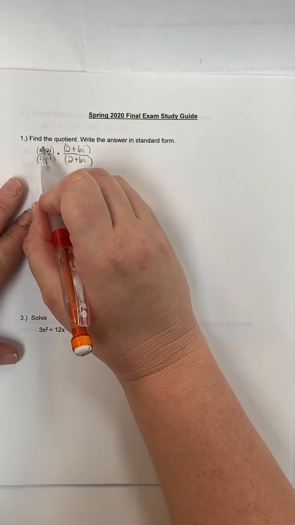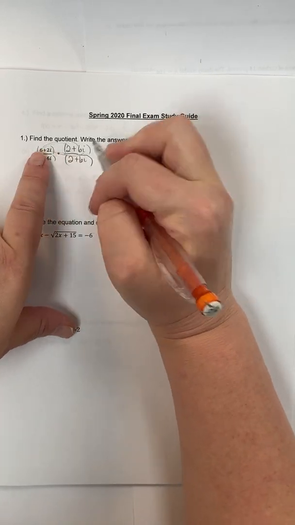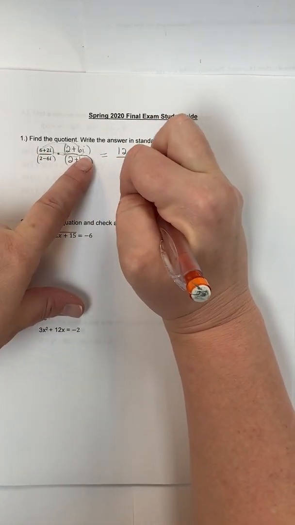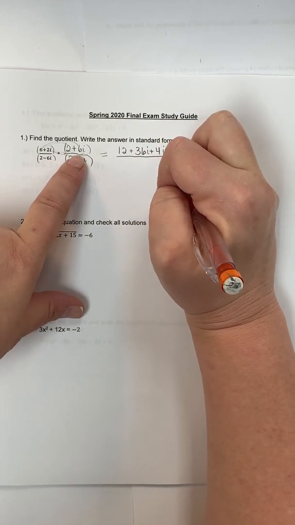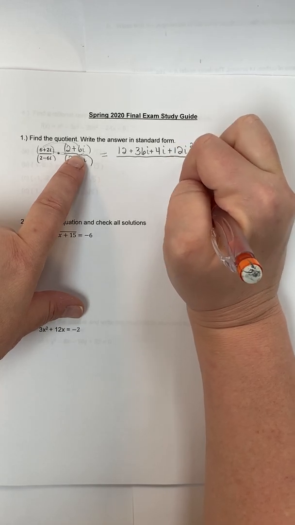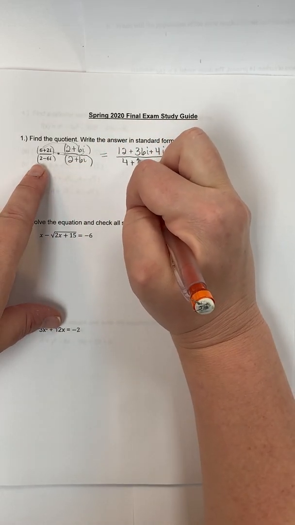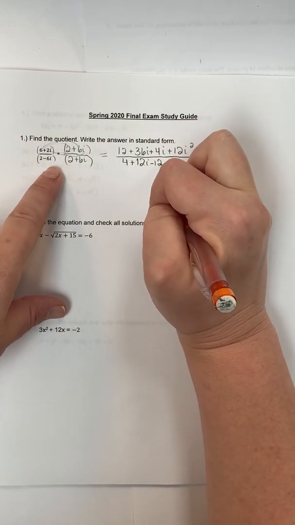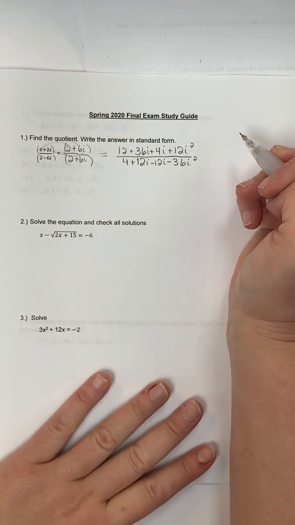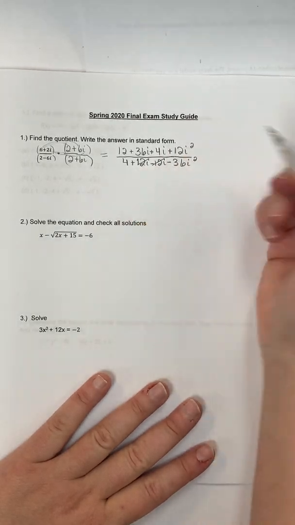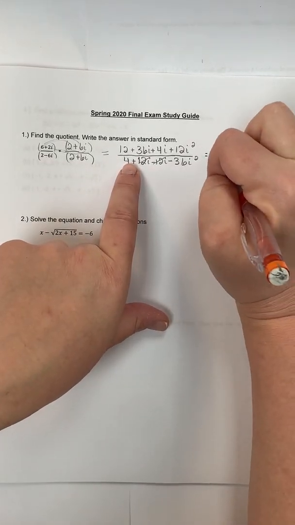Then we're going to FOIL everybody out and clean it up. In the numerator we get 12 plus 36i plus 4i plus 12i squared. In our denominator, we get 4 plus 12i minus 12i minus 36i squared. In the denominator, those are going to cancel as they should. Let's clean this up a little bit. In the numerator, we're going to have a 12.